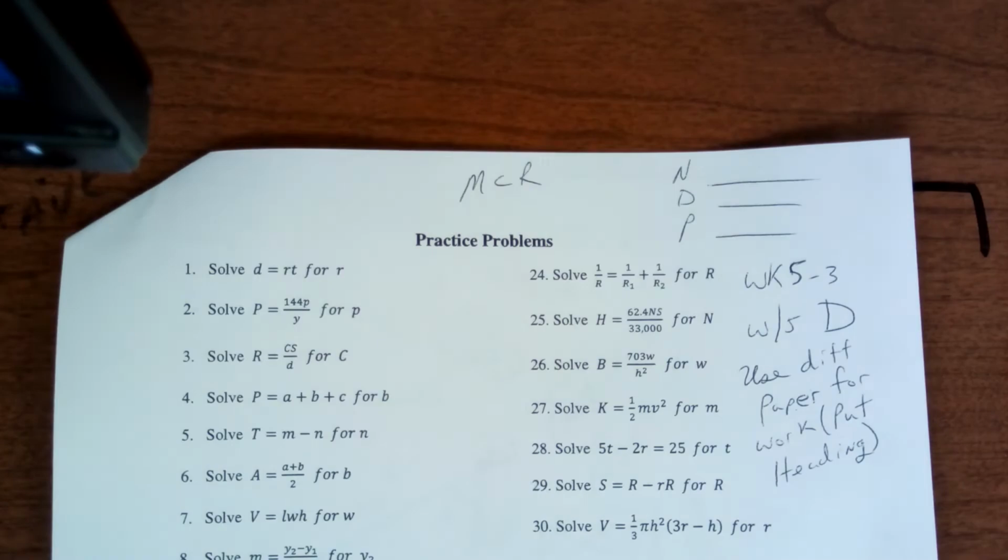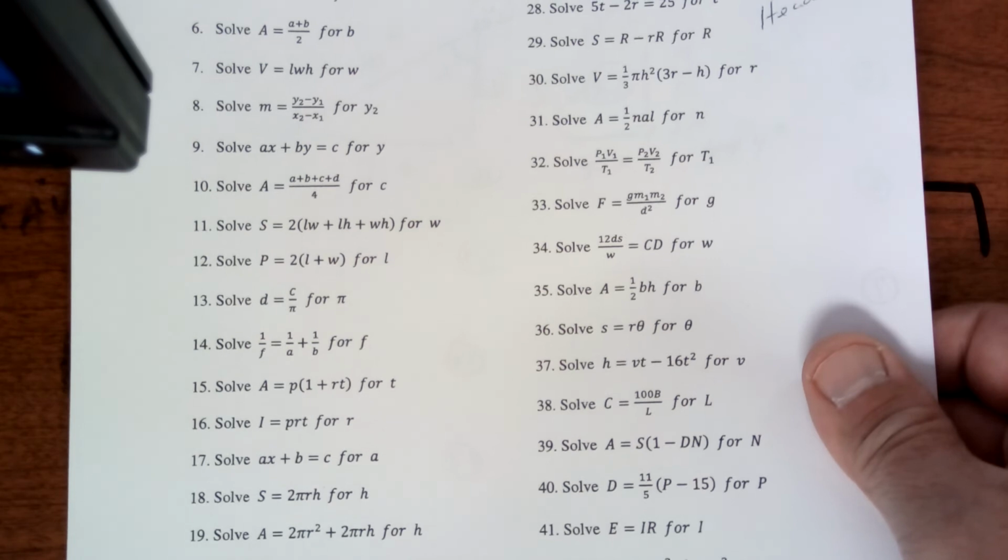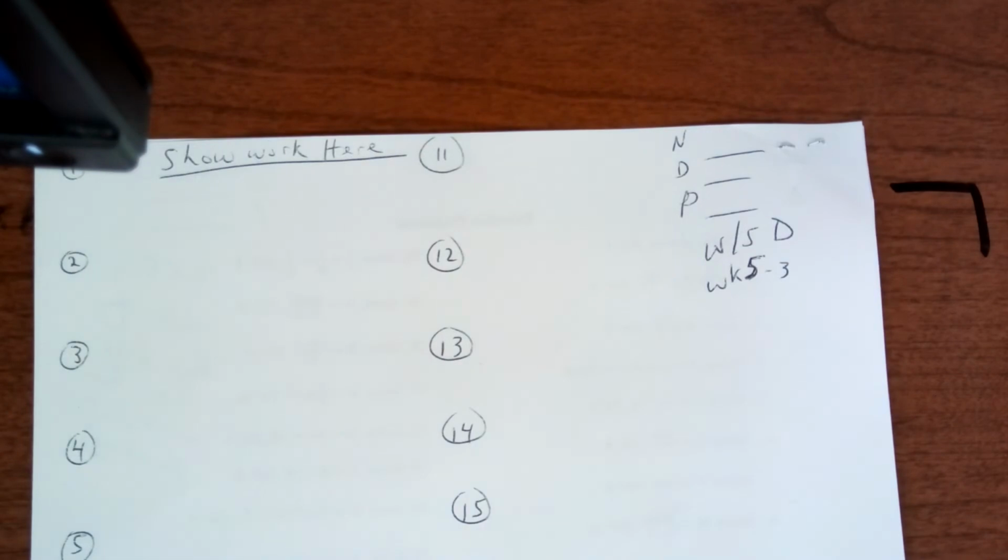Today you have a worksheet. It is on Canvas. You have the first 20 of them, and I want you to do them on the back side. So yes, you're going to have to rewrite them, okay? But it's only 20, and back here is where I want the work. Okay, so when you turn it in, I should see your work back here.